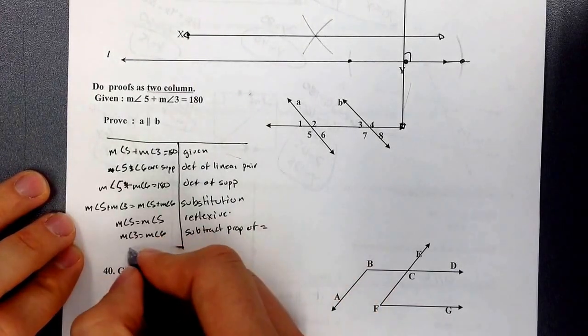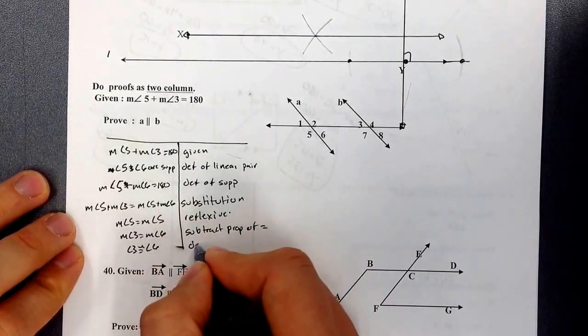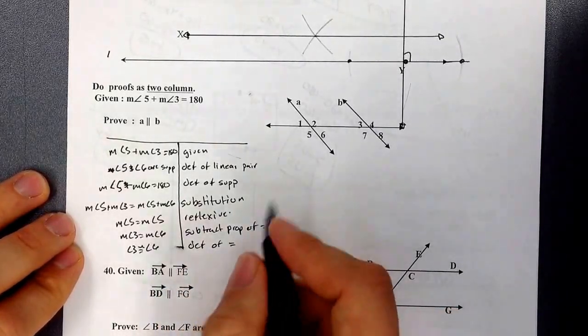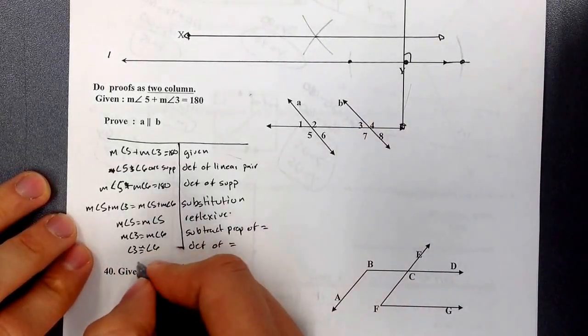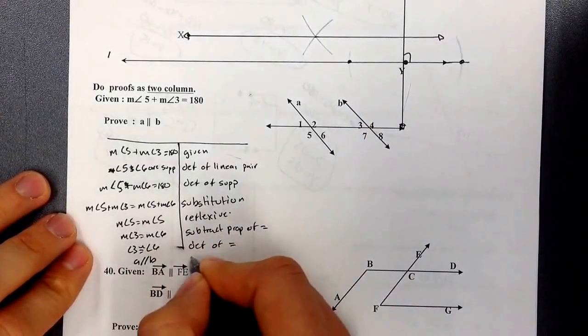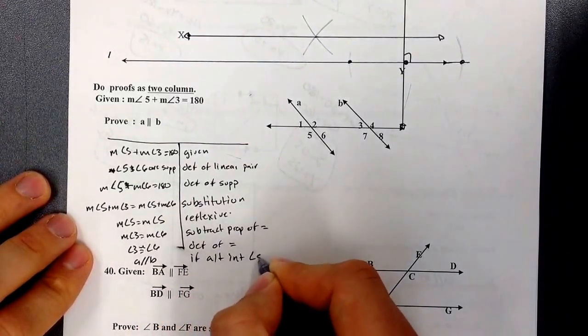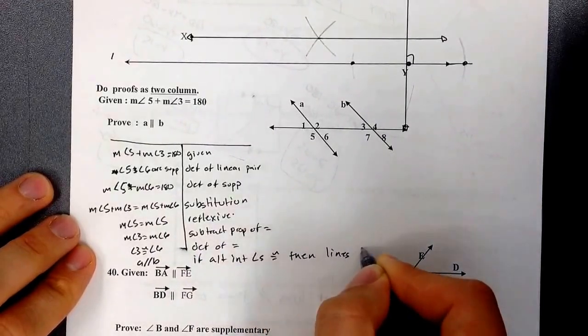Transfer that to congruency. We'll call that the definition of equality. If things are equal, they are also congruent. If angle 6 and angle 3 are congruent, then A is parallel to B, because if our alternate interior angles are congruent, then our lines have to be parallel. That's that first one.